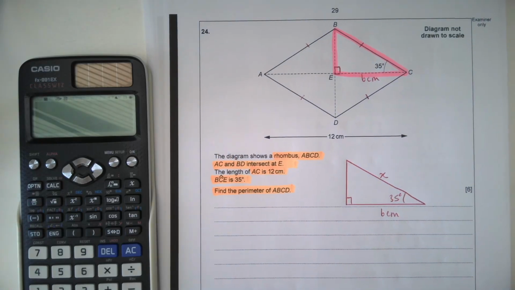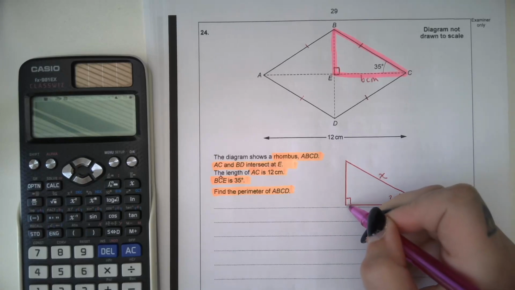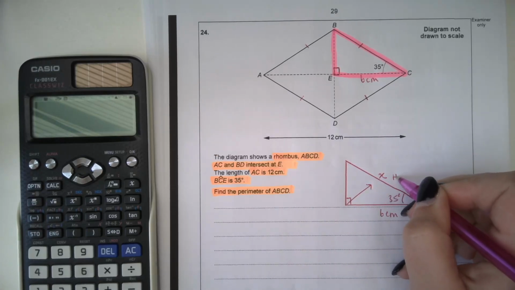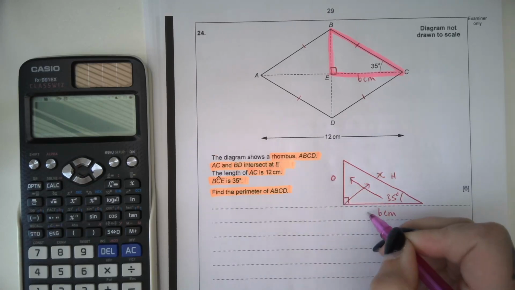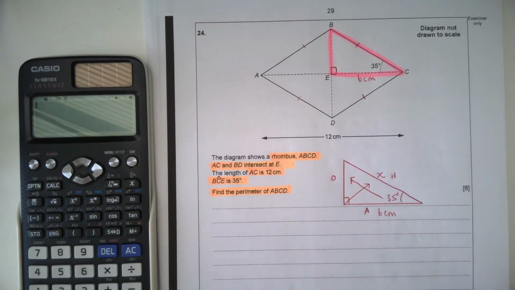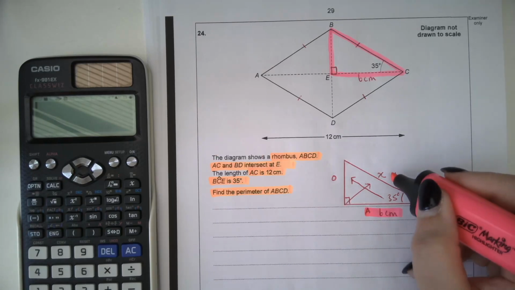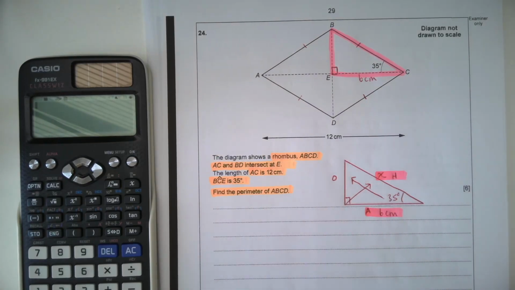So let's start by labelling the triangle. Opposite the right angle is always the hypotenuse. Opposite the other angle is always the opposite, which means this is the adjacent side. Now have a look at which sides we have information for. So we know the adjacent side is 6 centimetres. We are looking for the hypotenuse, that's x.